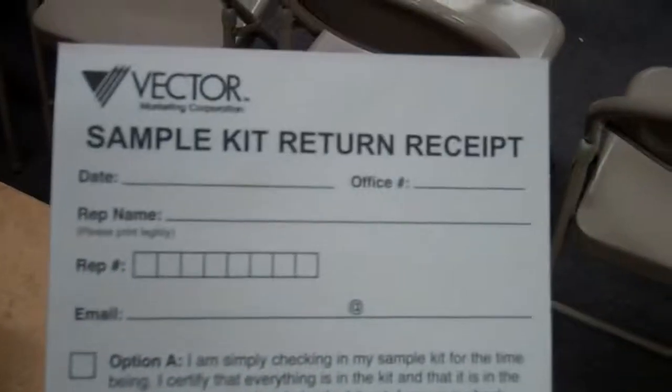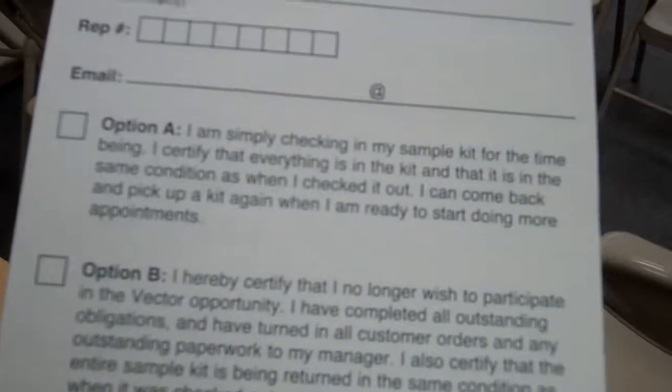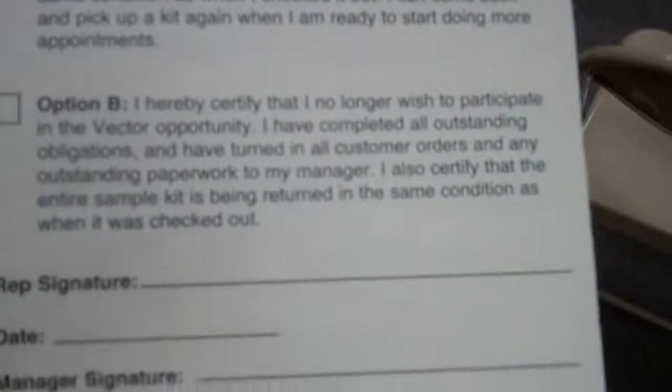Okay, now when somebody walks in with their kit, you have them fill this thing out. This is a sample return kit form. Date, rep name. Just make sure they put their name and option. They should check option B, because they're returning the kit forever. And then you can sign it, even if you're not the manager. Have them sign it, and then you just give them a copy.